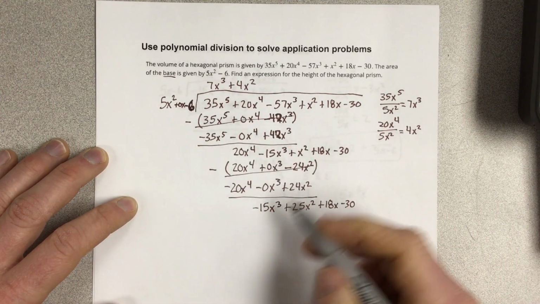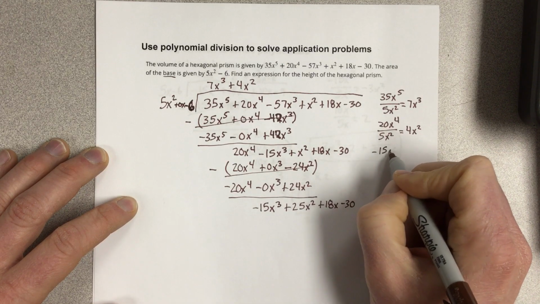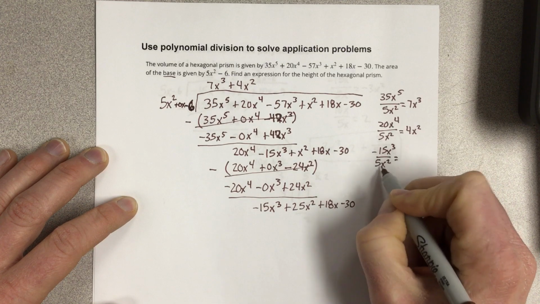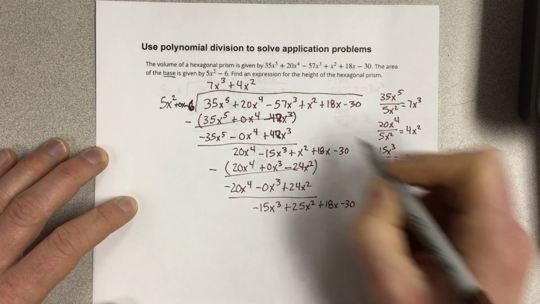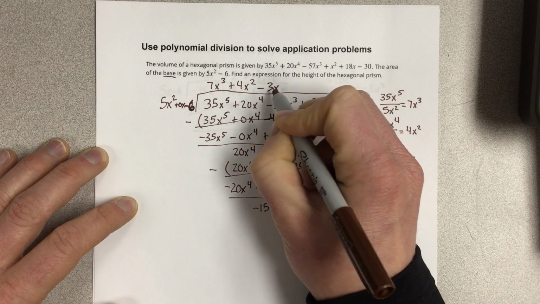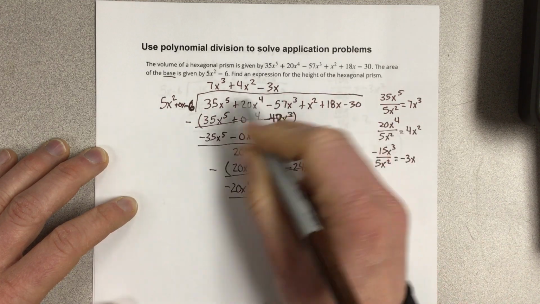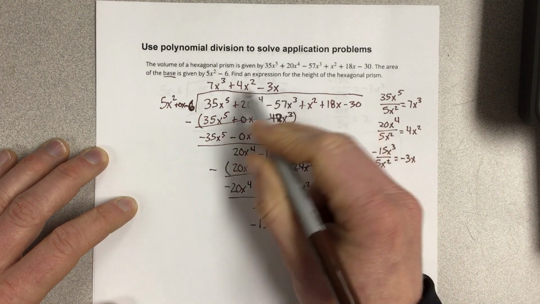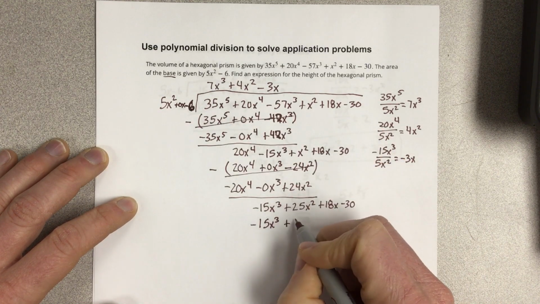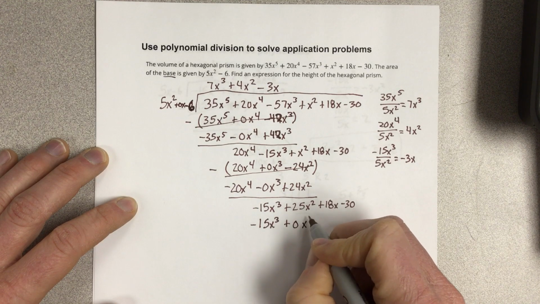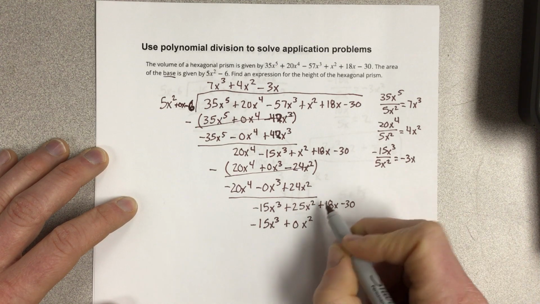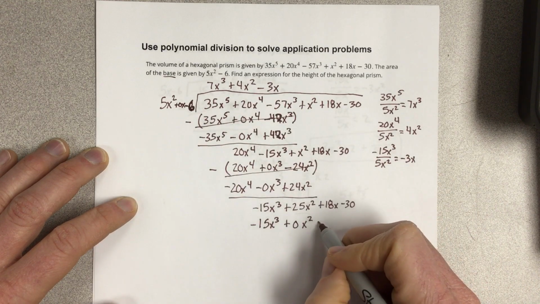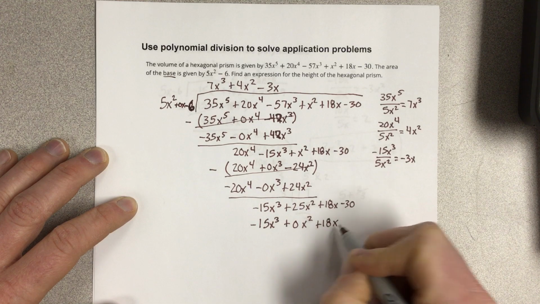5x squared goes into negative 15x cubed. That's negative 3x, so minus 3x. Multiply it through. Negative 3x times 5x squared is negative 15x cubed. Negative 3x times 0x would be 0x squared. And then negative 3x times the negative 6 would be positive 18x.